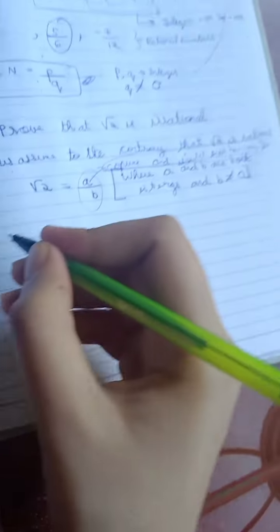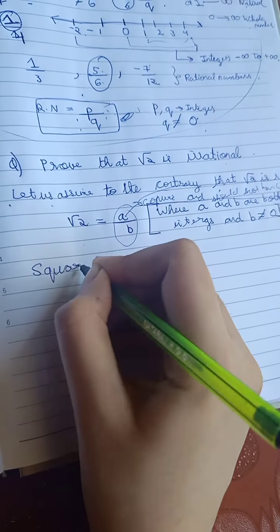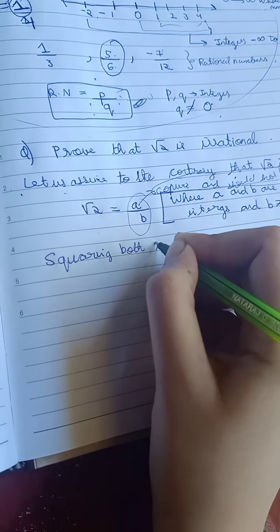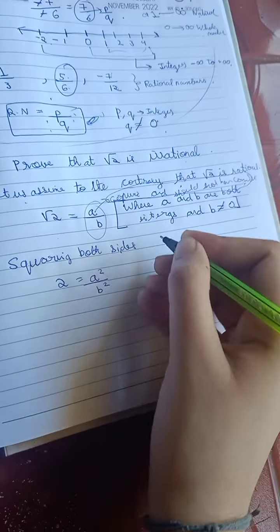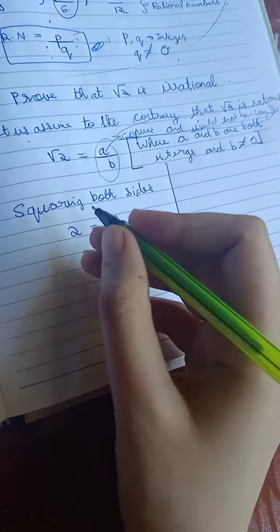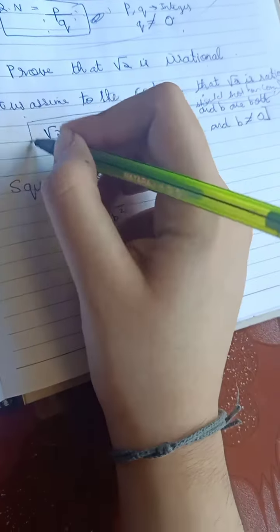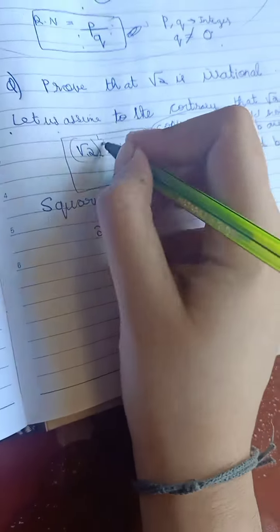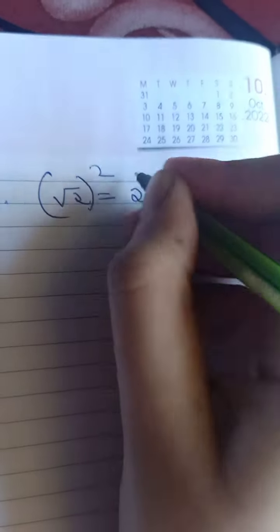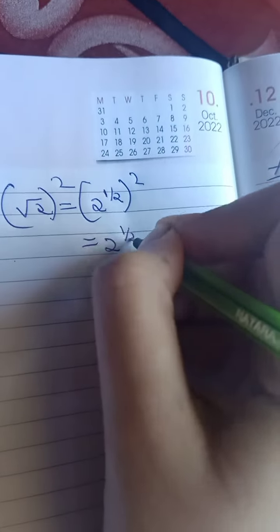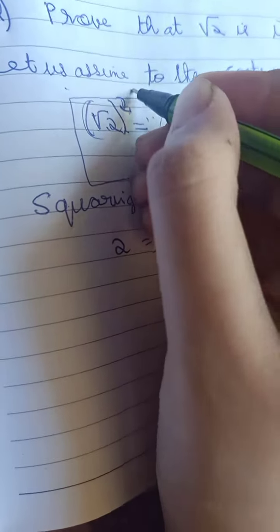Now our second step is squaring both the sides. 2 is equal to a square upon b square. Then root 2 squared. If you square both the sides, root 2 and the square cancel. When you write root 2, like in science or physics, you always write 2 raised to the power half. So now I am putting the square: 2 into half into 2. Whenever you see any root and you see a square, just try to cut them. They are enemies.